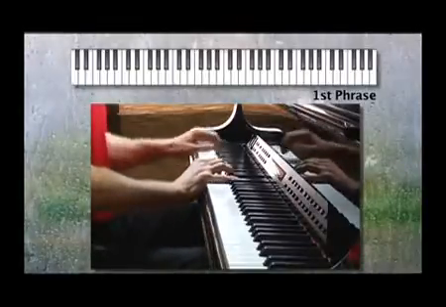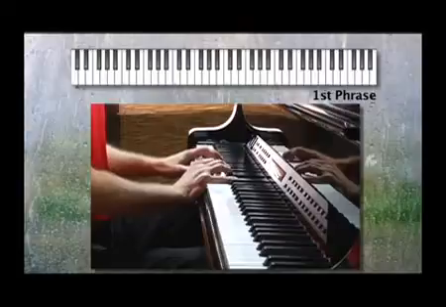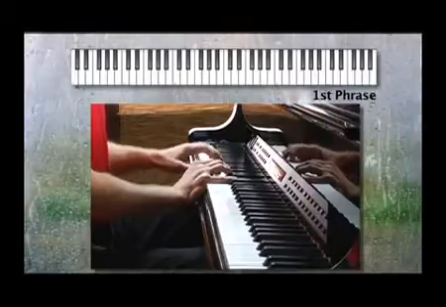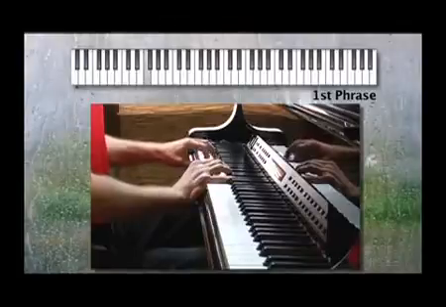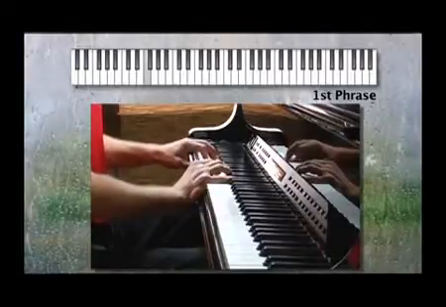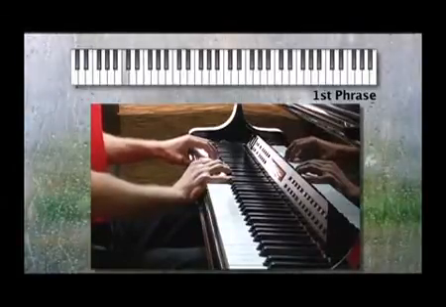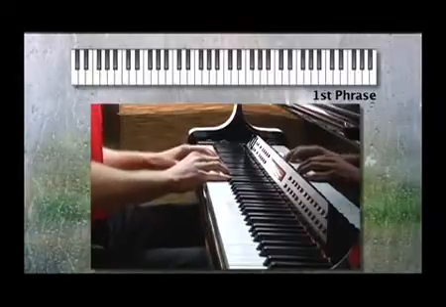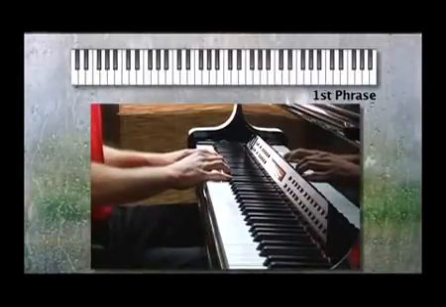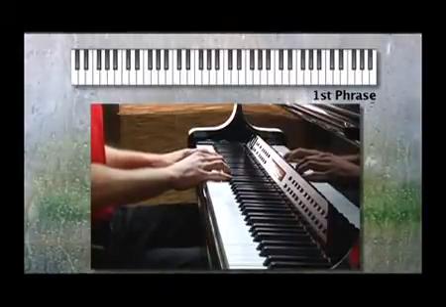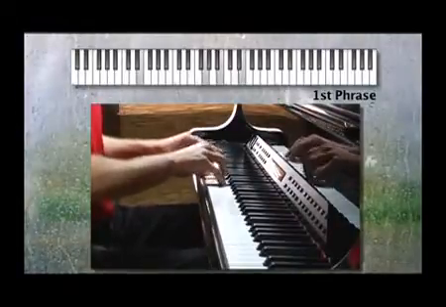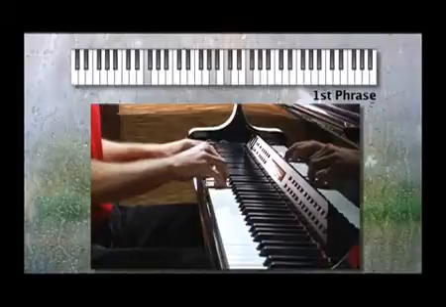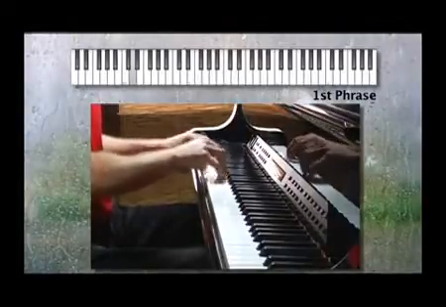The left hand follows it. Together they go like this.